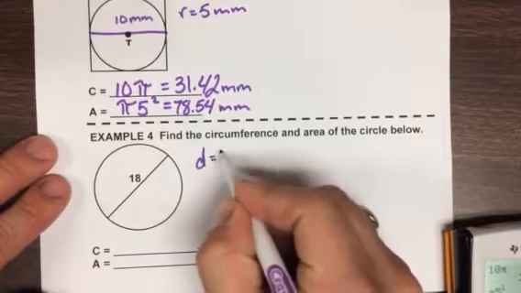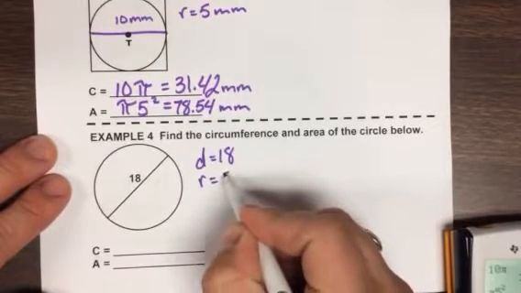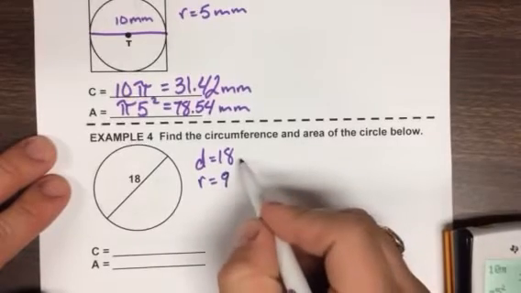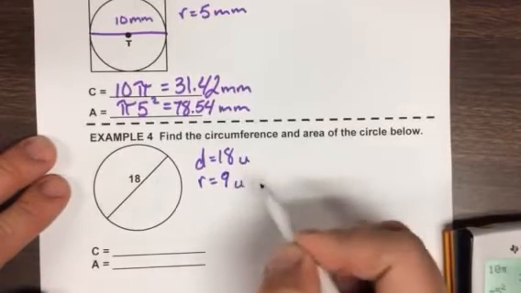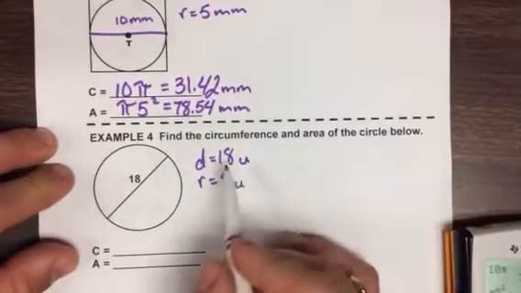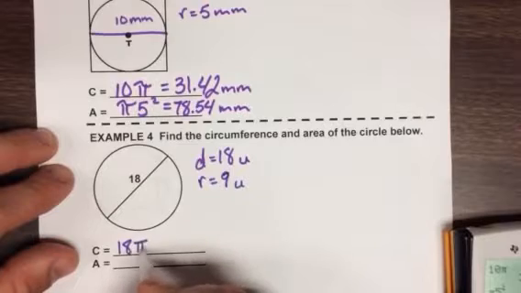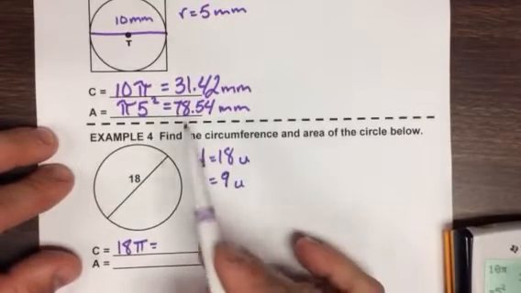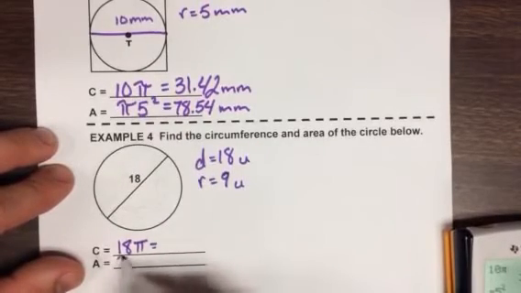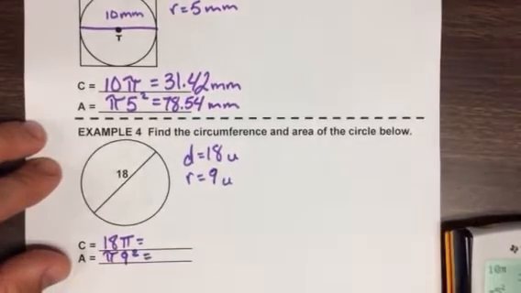Again, diameter is 18. Radius is 9. So we're going to go ahead and label it with units because they didn't tell me what my units are. So looking at my circumference, it would be pi d. We go ahead and say 18 pi. Or my area would be pi r squared.